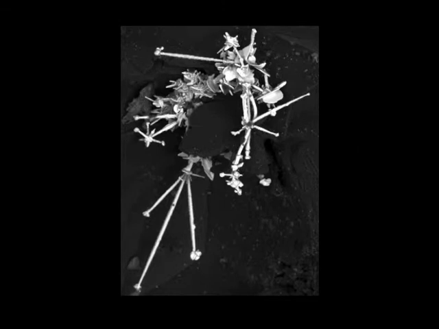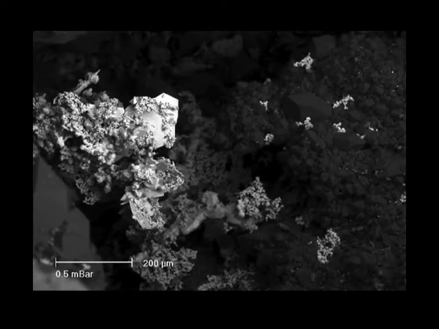We have a lovely complex network of gold rods and tabular crystals on quartz. And this is slightly larger. The field of view is about 1.25 millimetres wide. You have some more tabular gold crystals encrusted by very fine-grained gold balls and crystals on quartz. And you've got gold encrusting quartz in the background there as well.